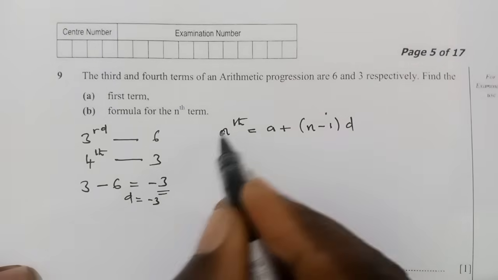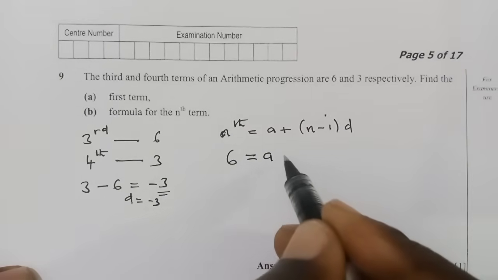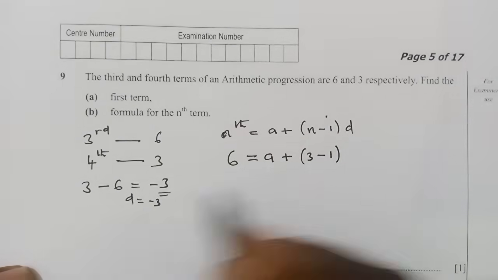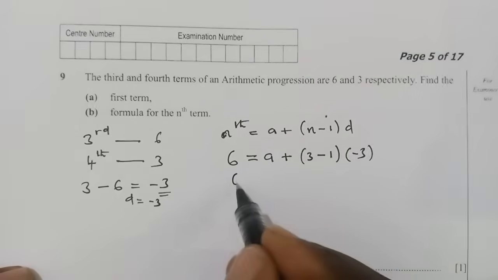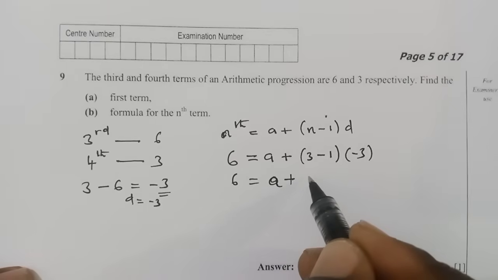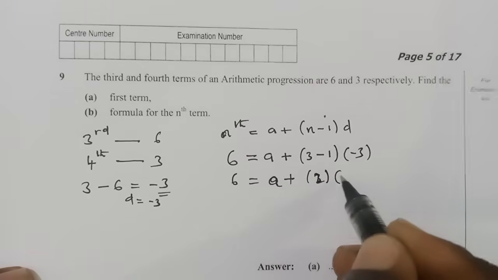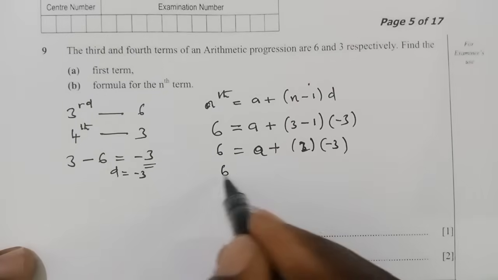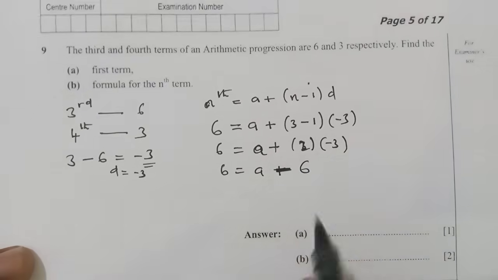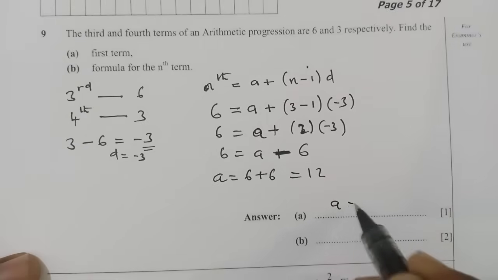So we can use n of these. We say 6 is equal to A plus (n, since we've gotten 6, will be 3) minus 1, times our D, which is negative 3. So here we're solving for A. We can multiply, of which we'll get negative 6. So if we solve for A, it will be 6 plus 6, which is equal to 12. So our A is equal to 12.